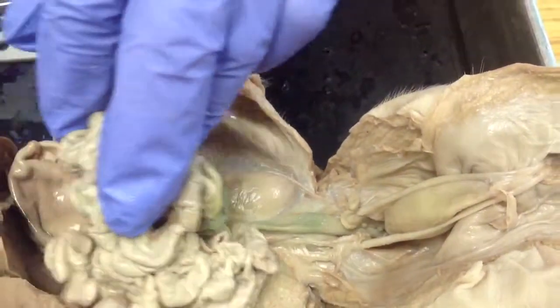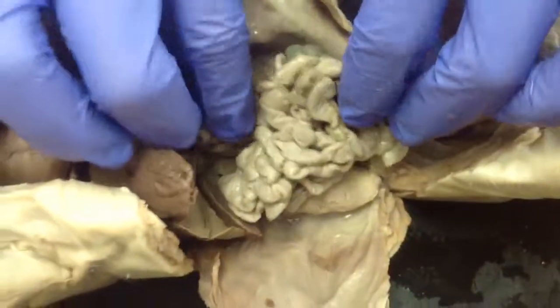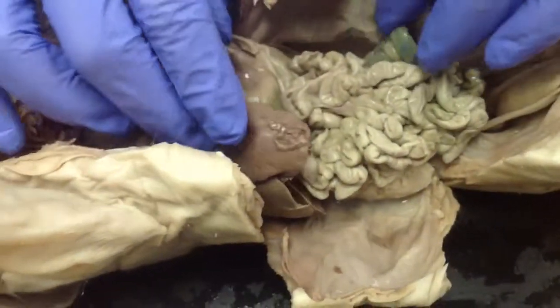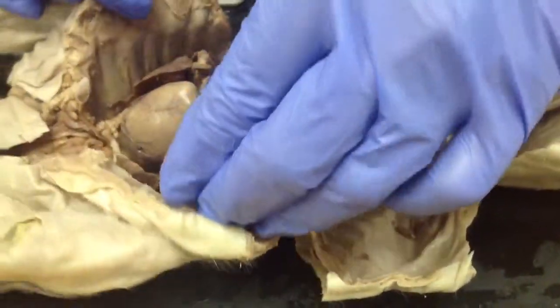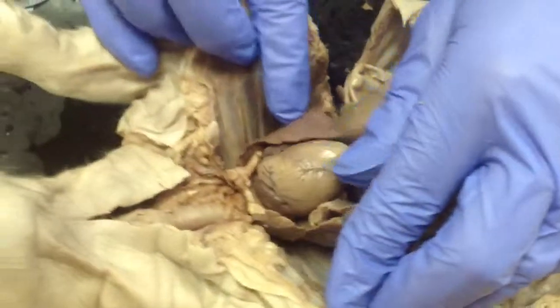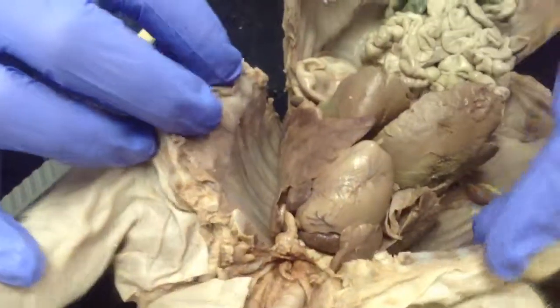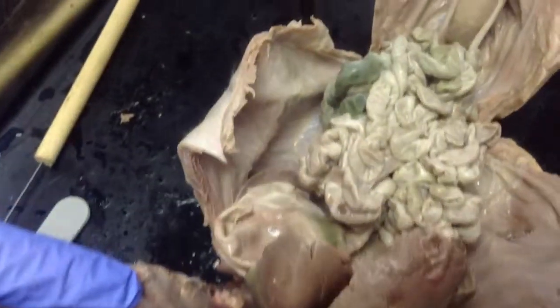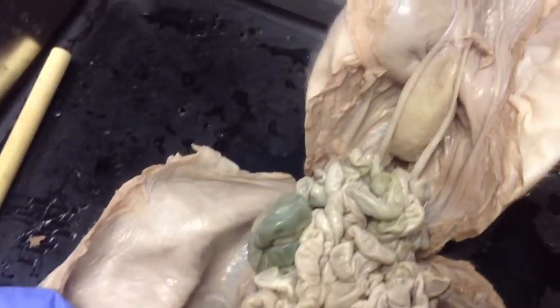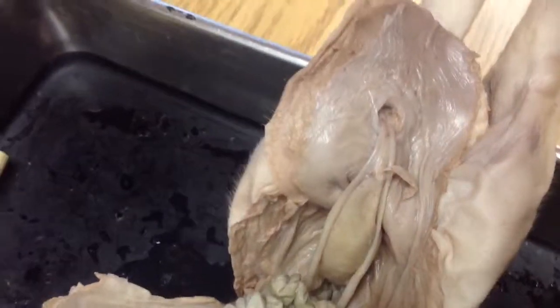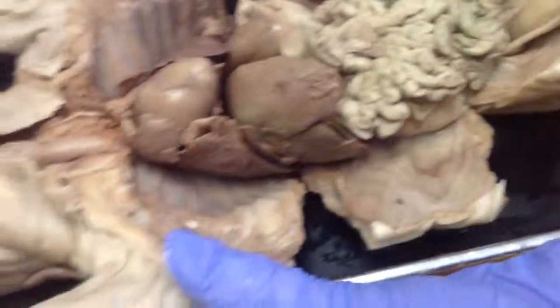All right, so in a nutshell, these are just the parts and pieces that we looked at, their main functions. Go through, watch it again, review, make sure you know what these pieces are, make sure you know what they do, where they're located, and that was our lovely pig dissection.